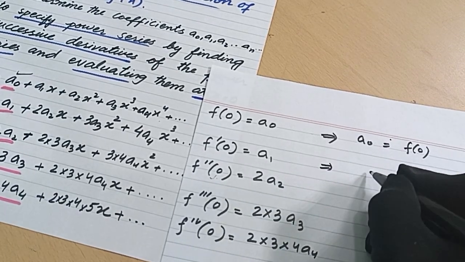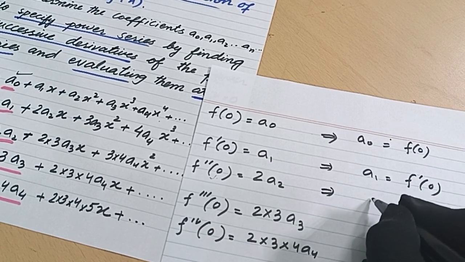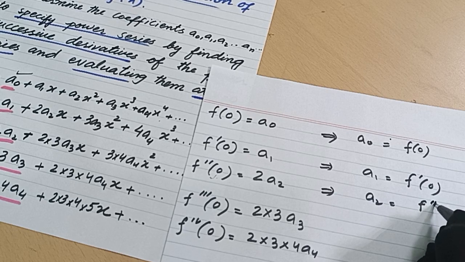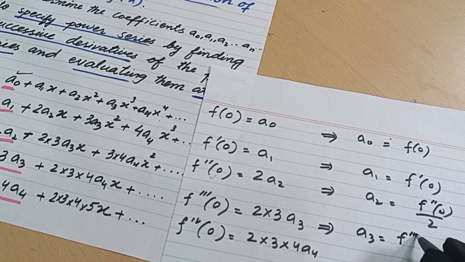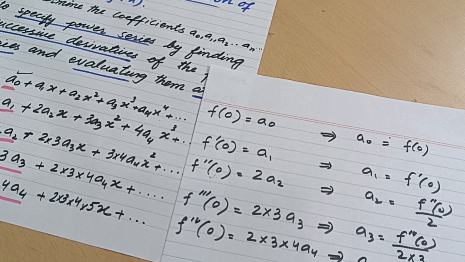From here, the second coefficient a1 is equal to f bar of 0. From here, the third coefficient a2 is equal to f double bar of 0 over 2. From here, a3 is equal to f triple bar of 0 over 2 times 3, and a4 is the fourth derivative of f at 0 over 2 times 3 times 4.